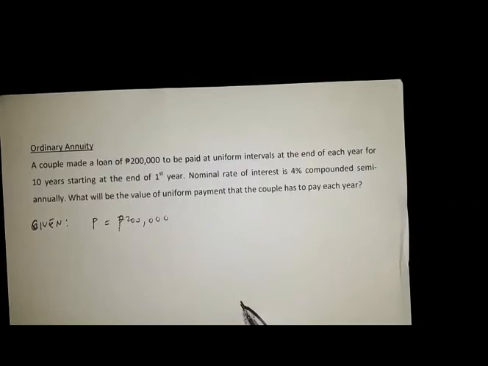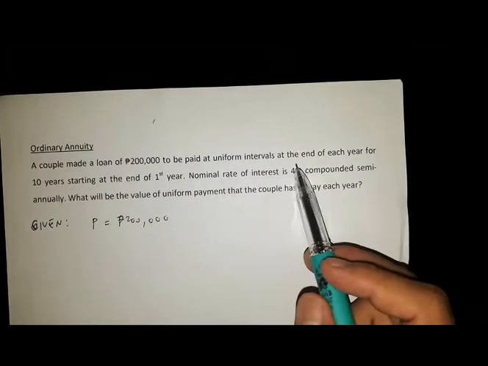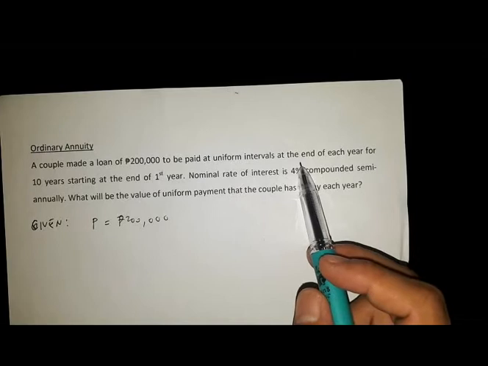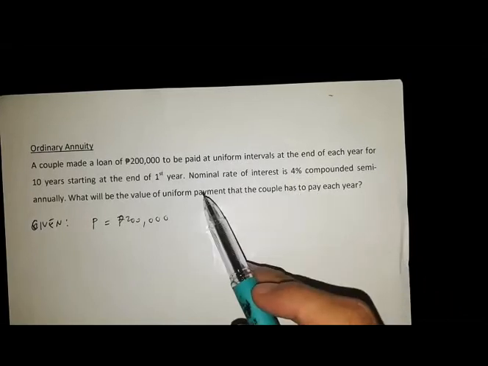It will be paid at uniform intervals at the end of each year for 10 years, starting at the end of the first year.